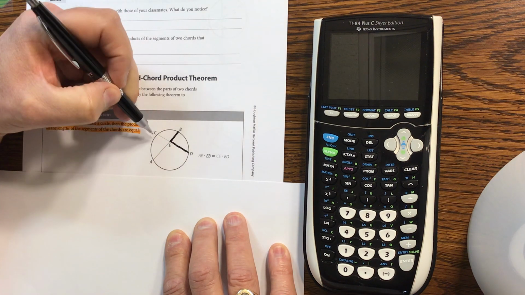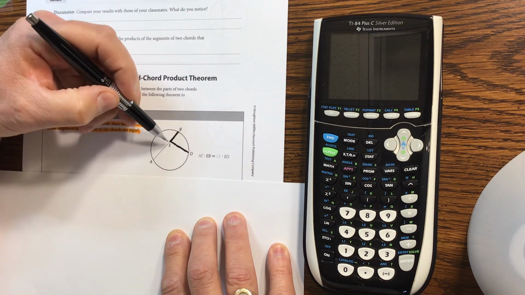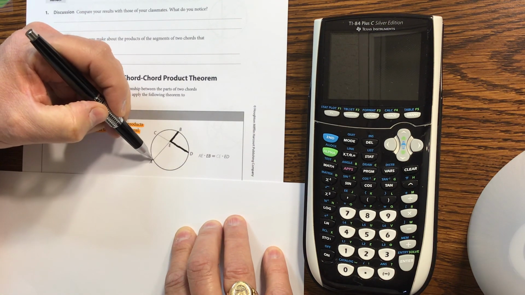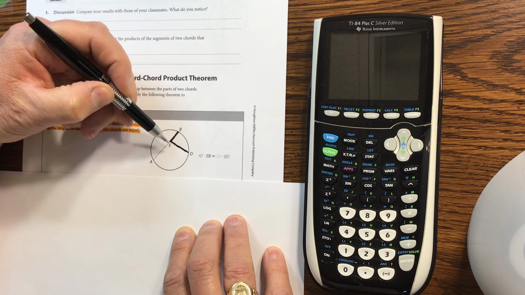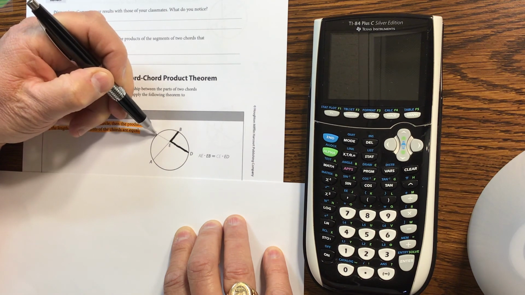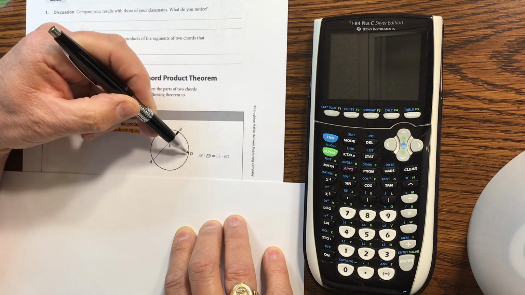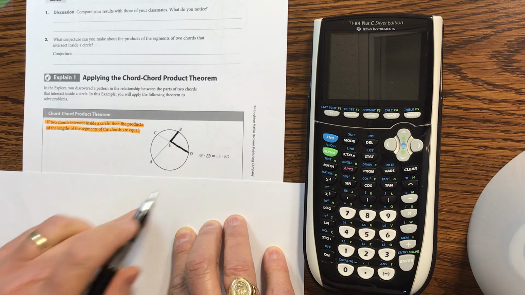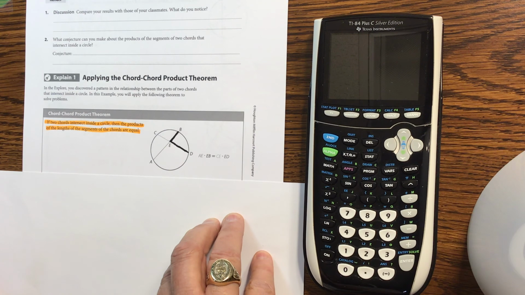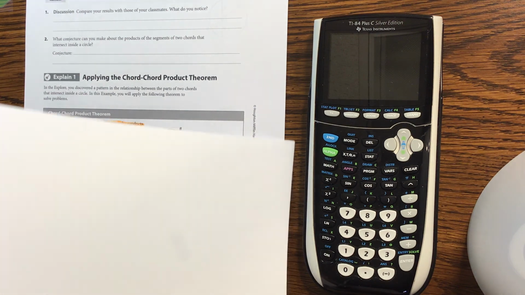We have a chord and another chord. Since these two chords intersect each other, the line segment AE times the line segment EB will equal the line segment CE times the line segment ED. That's our first rule. We can use this and a little bit of algebra to find these lengths, like AE and BE. You'll see when we get to it.